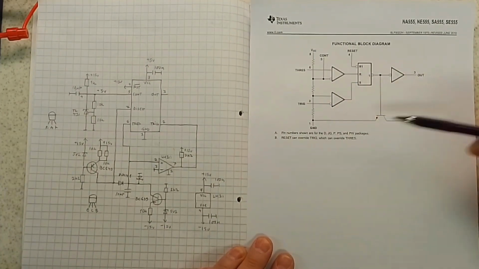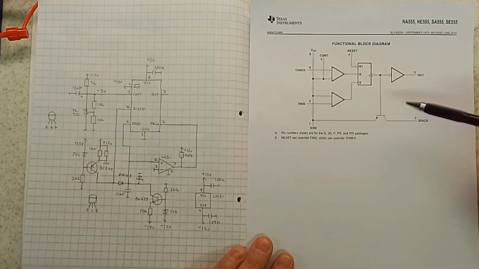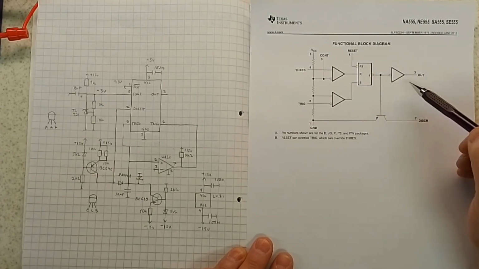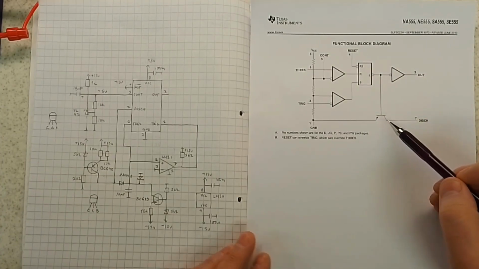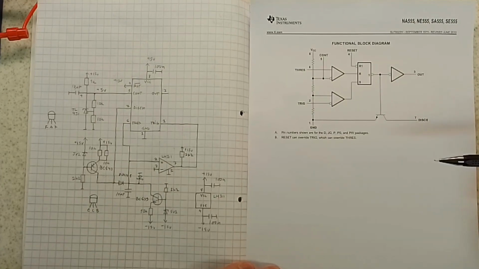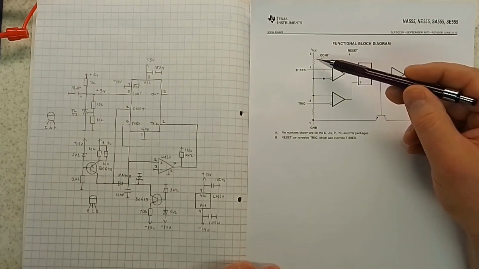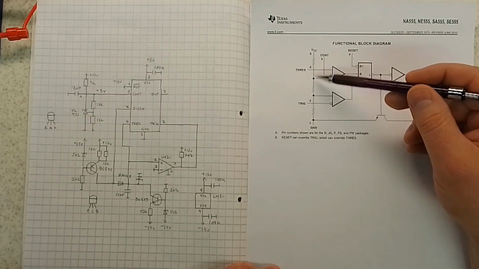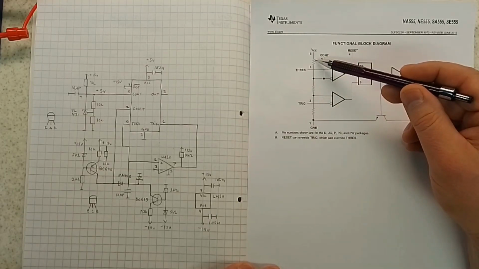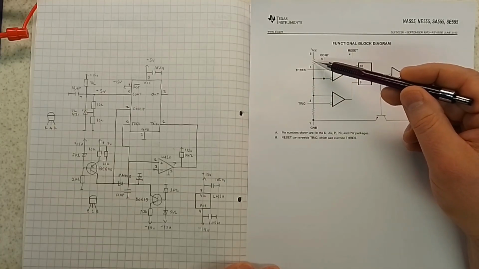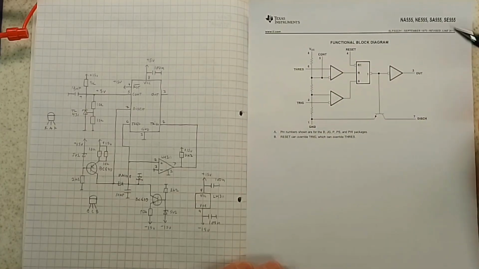So inside timer, which is a great component, inside we have two comparators, one latch and buffer, and open collector transistor. And normally we have voltage division, which we can see here, made by 5 kilo ohm resistors.